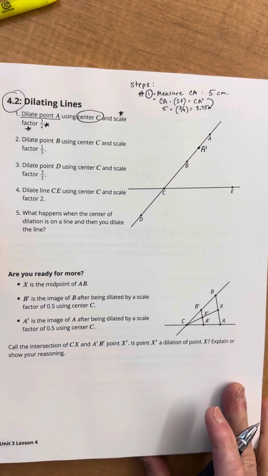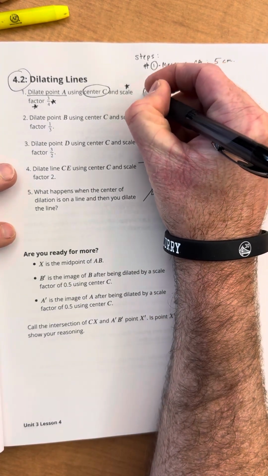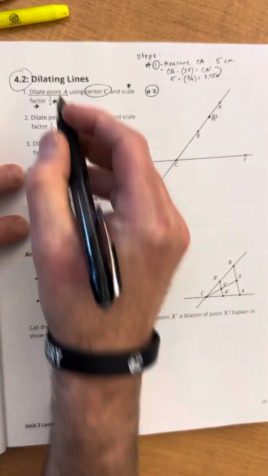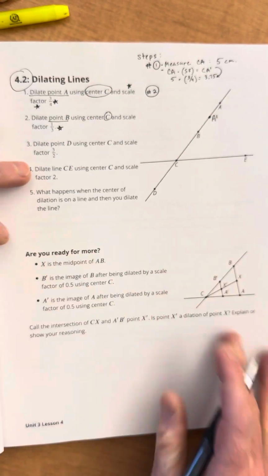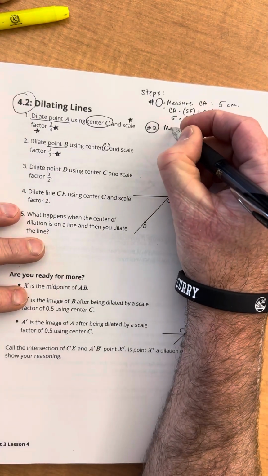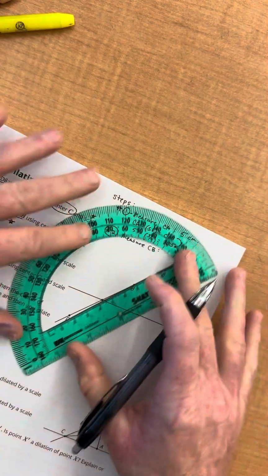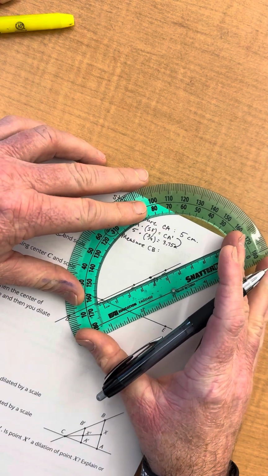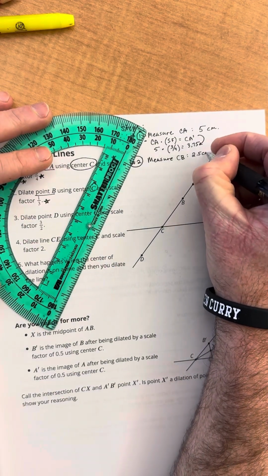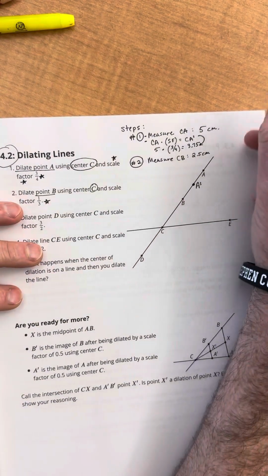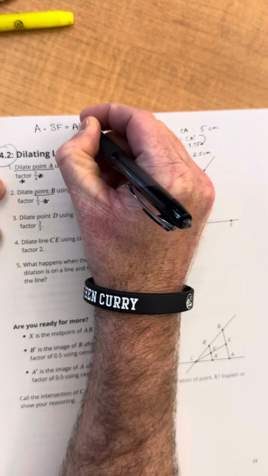Okay. So I just wrote the steps. Number 2, point B, center C, scale factor 1/3. Measure CB. 2.5 centimeters. Do your formula, which is here.